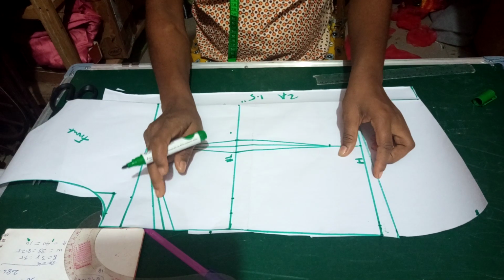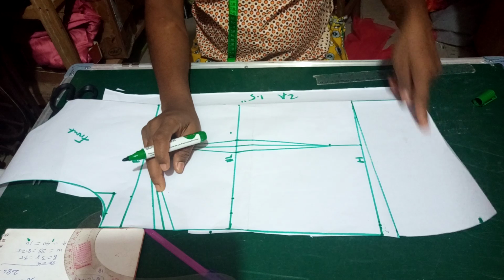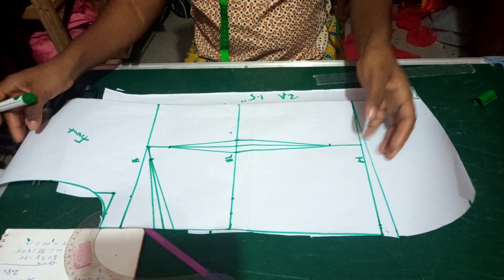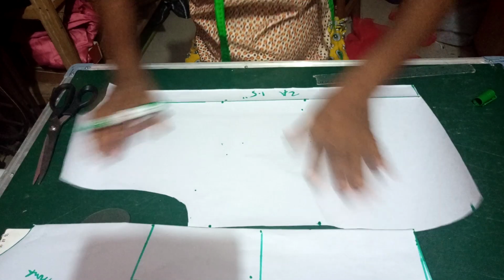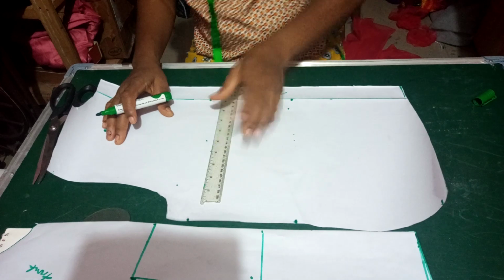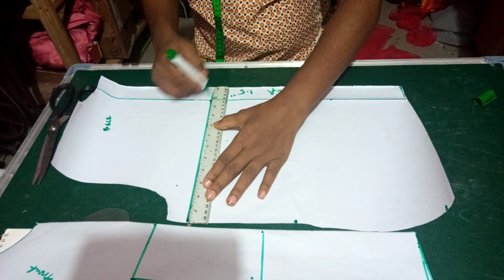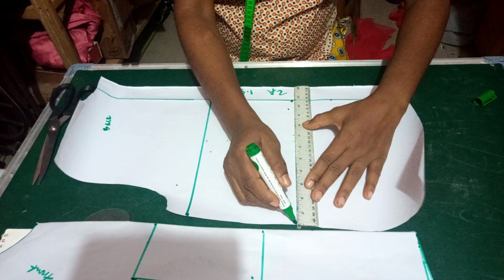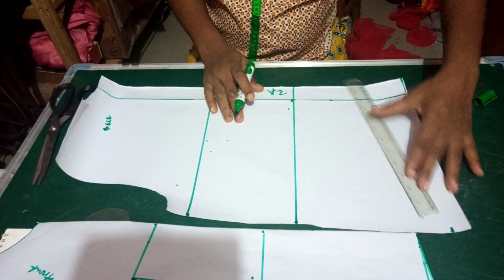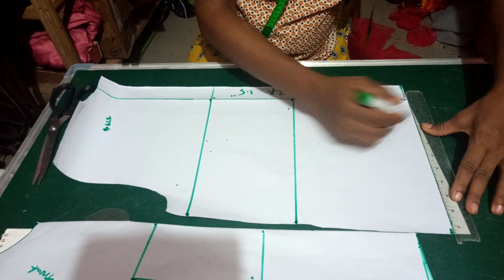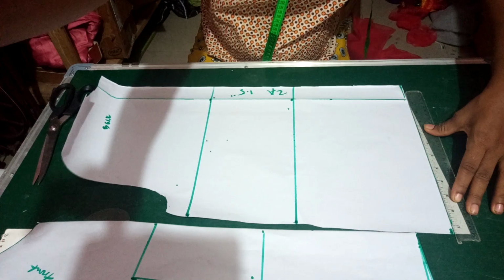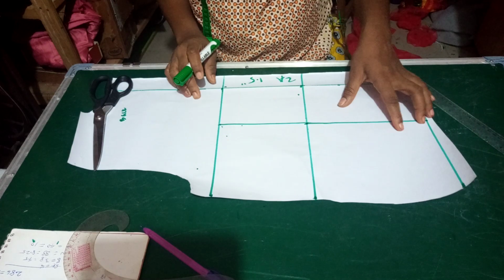Remember, the 1 extra inch allowance we added is not part of the back measurement because of the front bust. So we are going to be connecting the lines, then trim off the 1 inch extra we added because of the dart. So this is our bust line, the waistline, okay. I've transferred my dots.